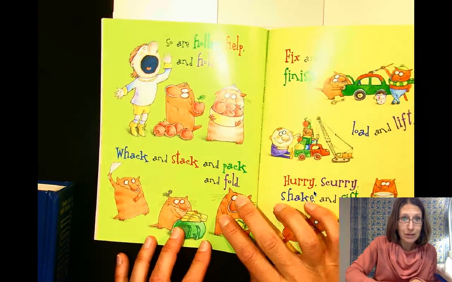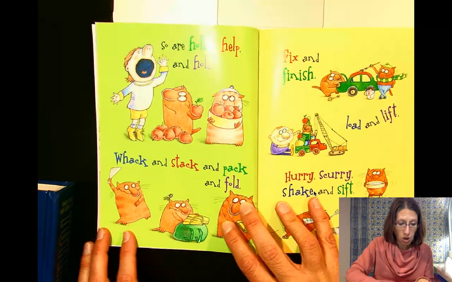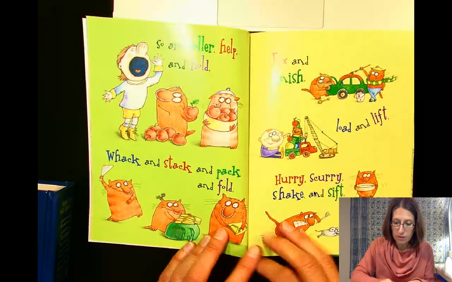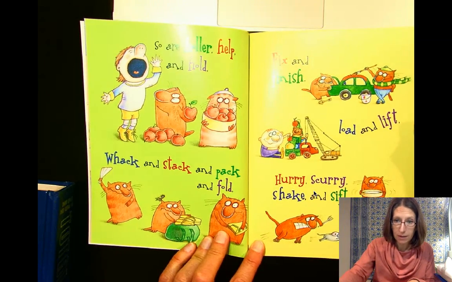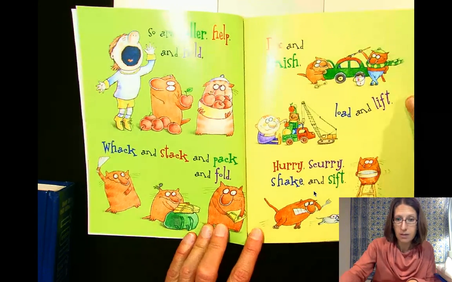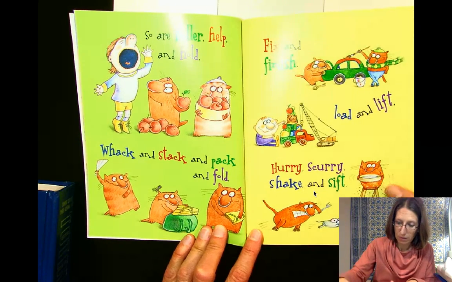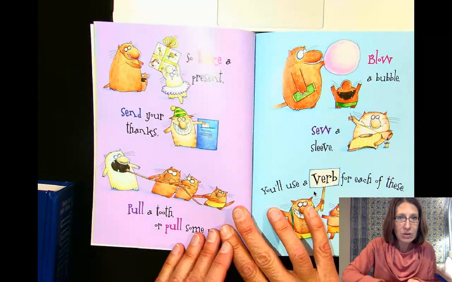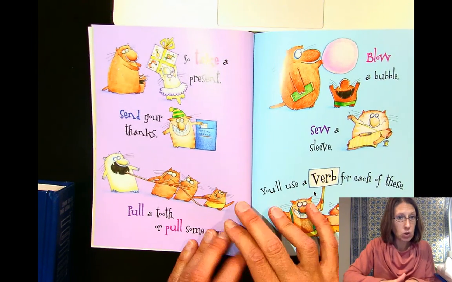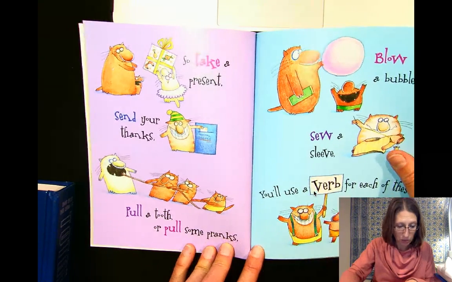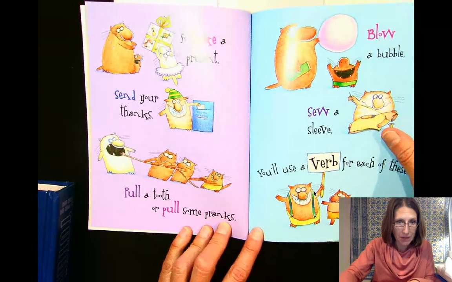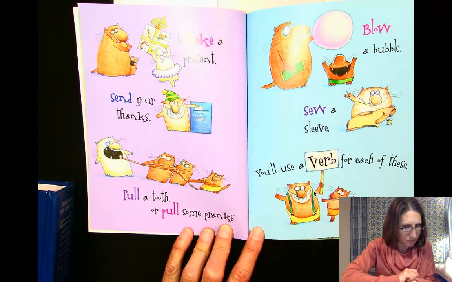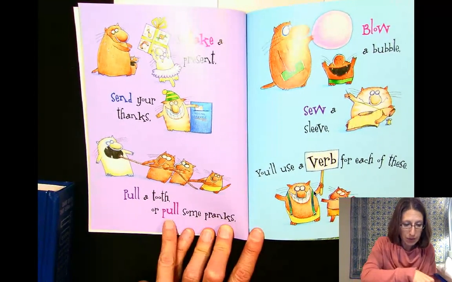So our holler, help and hold, whack and stack and pack and fold, fix and finish, load and lift, hurry, scurry, shake, and sift. Sifting flour onto the ground. So take a present, send your thanks, pull a tooth, or pull some pranks. You're pulling on his tooth. This little guy's pulling on his tail. Yeah, little stinker.